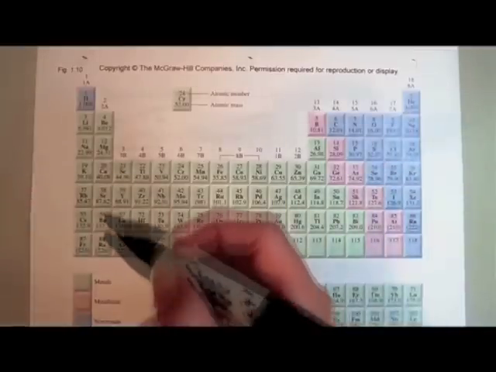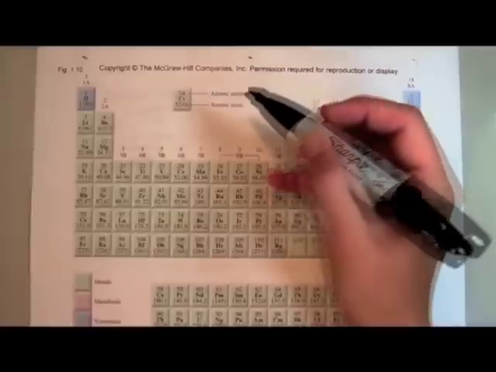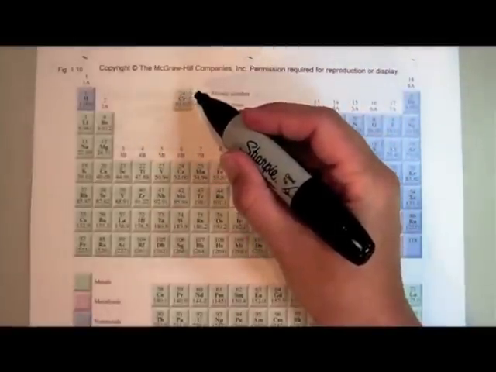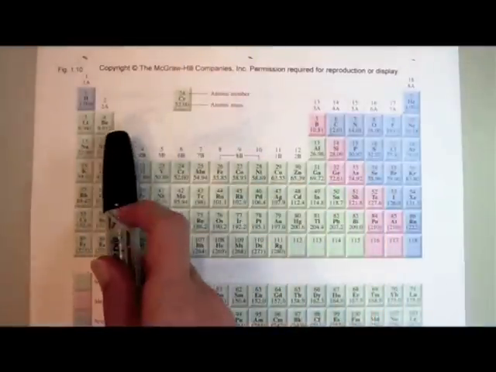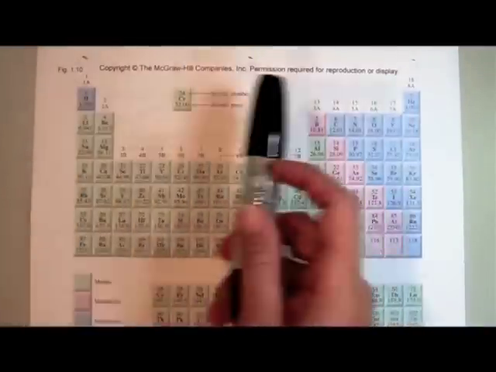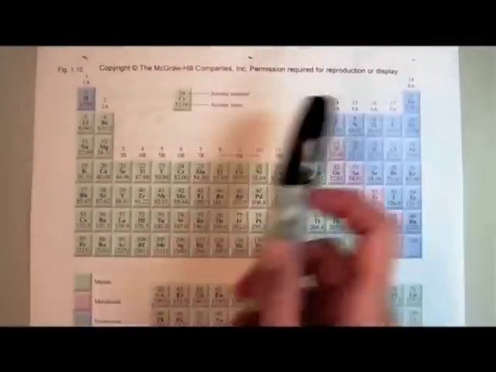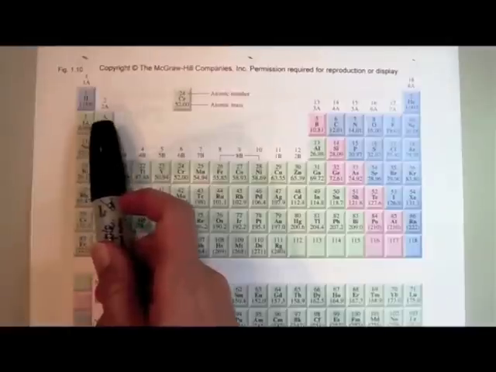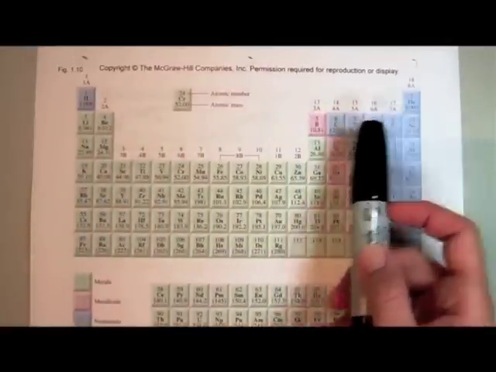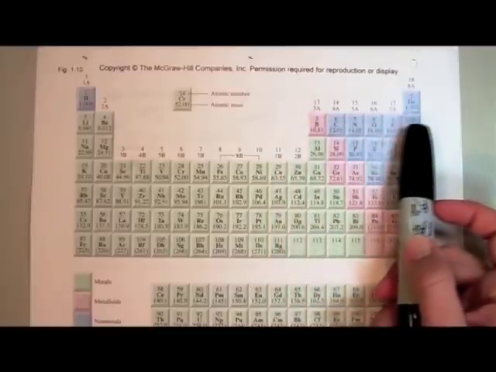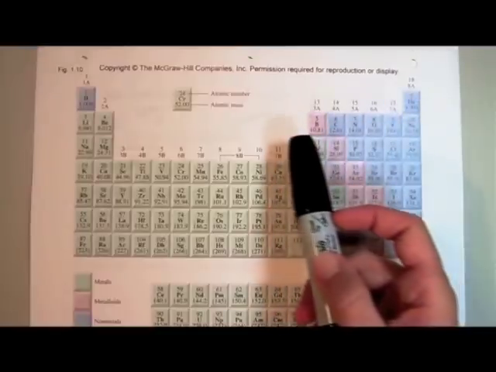All right, and you can see the atomic number at the top. Here's just an example of chromium, and that's the number of protons. And as you move across the periodic table, 1, 2, 3, 4, you can see we're increasing in atomic number, and you know that you're adding a proton to the nucleus as you move across the periodic table. At the same time, you're adding an electron.